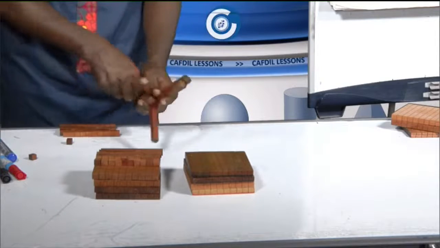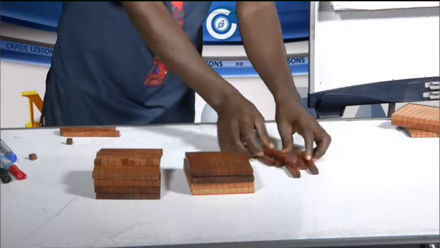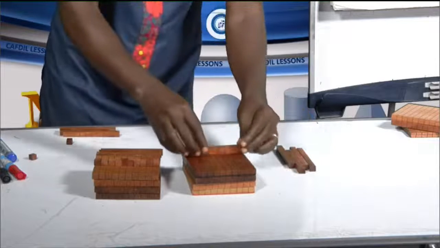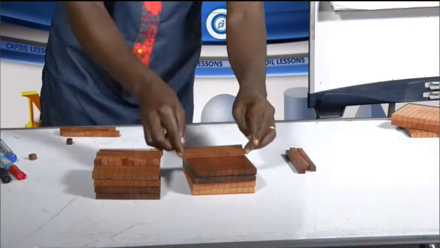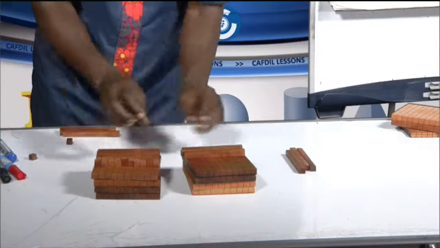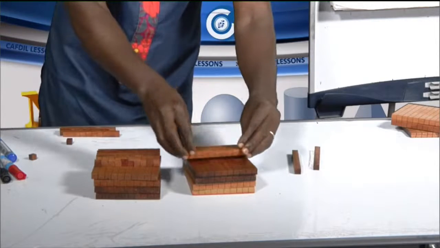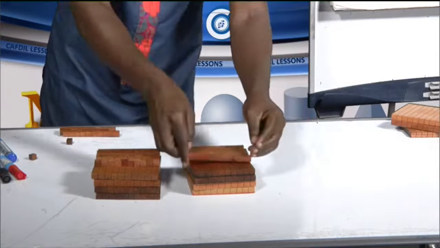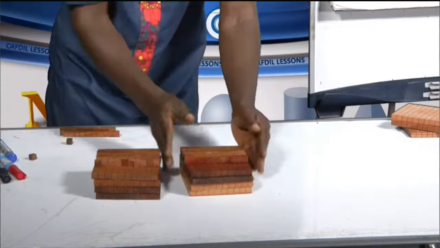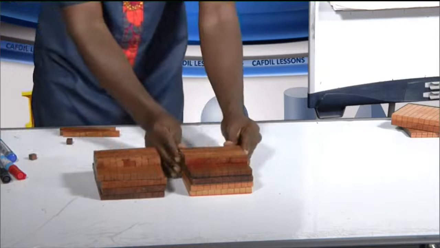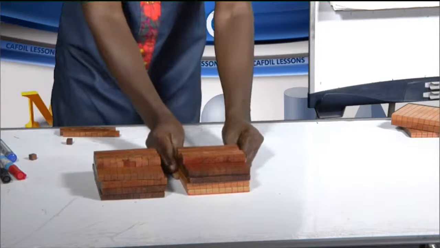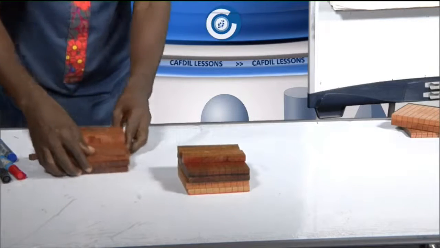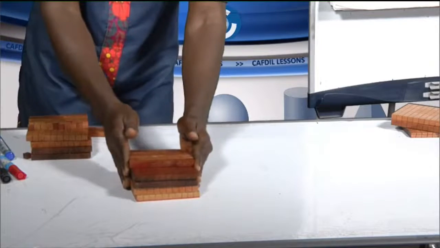So we have 6 longs. 1 long, 2 longs, 3 longs, 4 longs, 5 longs, 6 longs. So this is the same as 4 flats and 6 longs, giving us 460. We can take this one out and still have our 460 here.